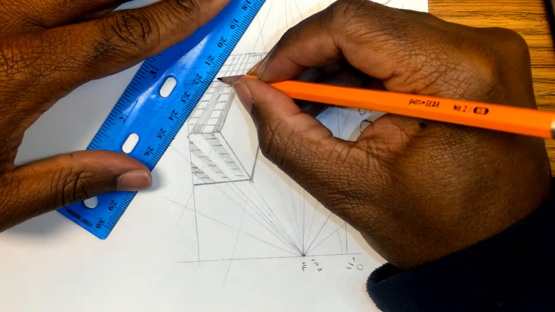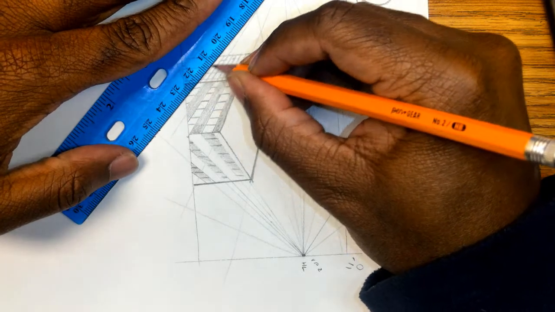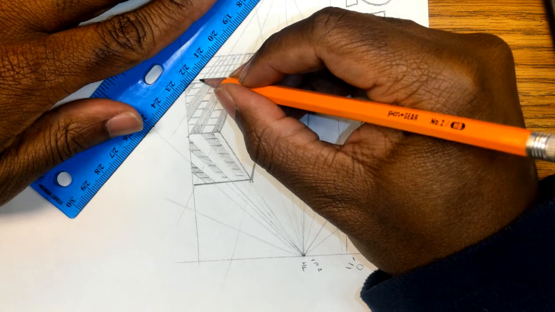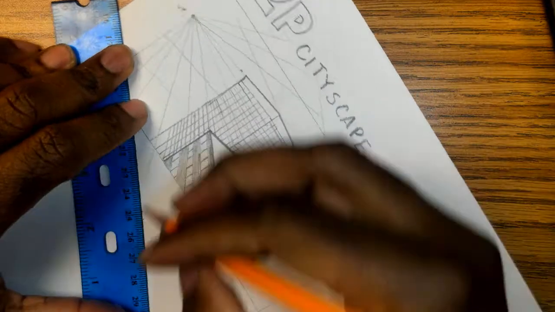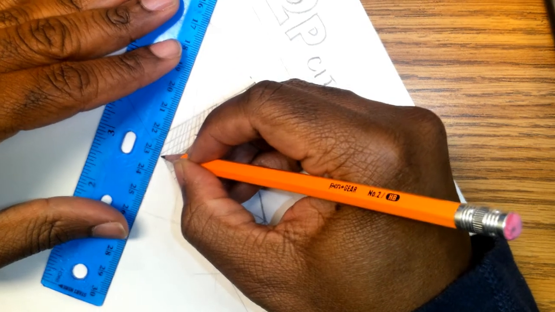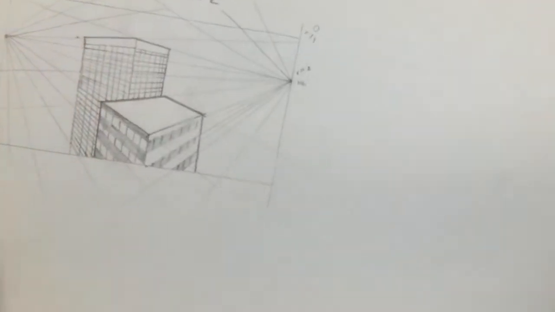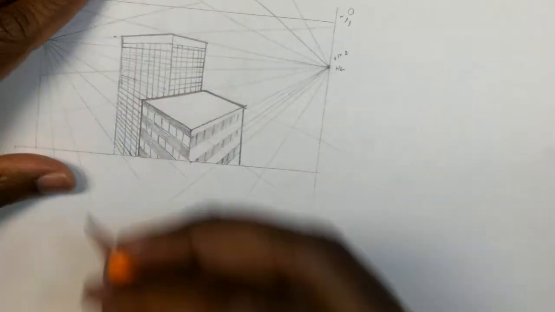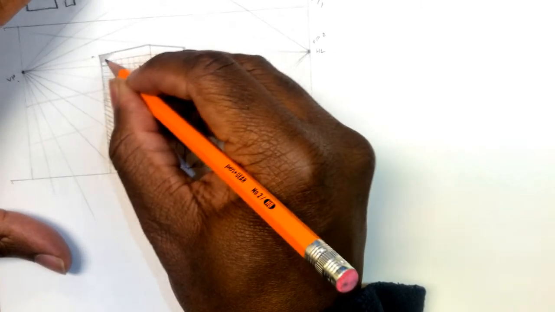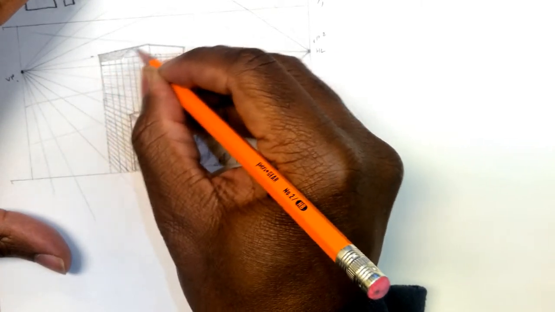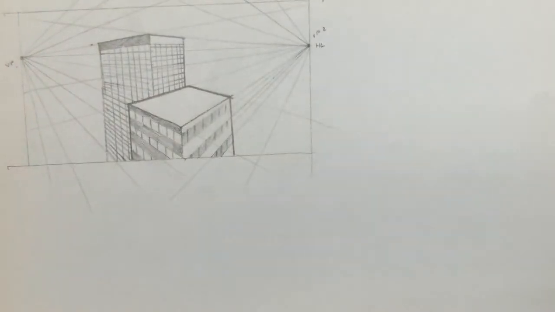It's a little bit close together because, again, they're kind of wide. Almost done there. And voila. And like before, we can shade in one side. And there we go, 2 buildings.